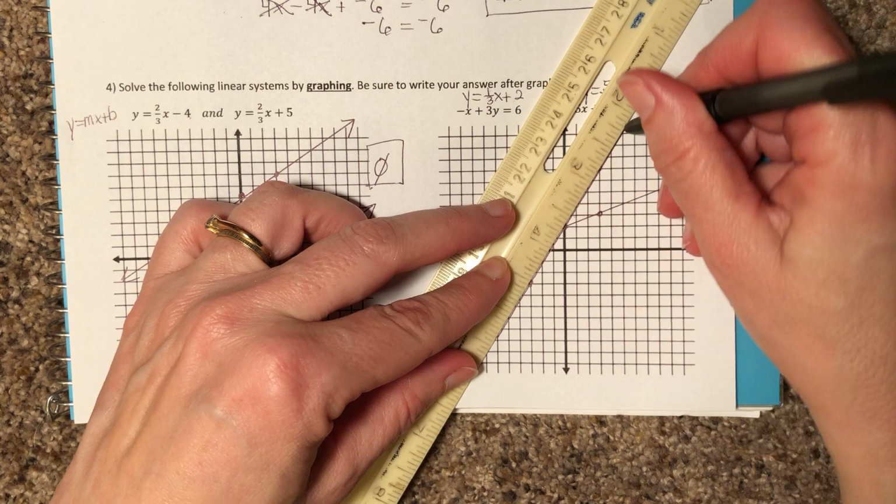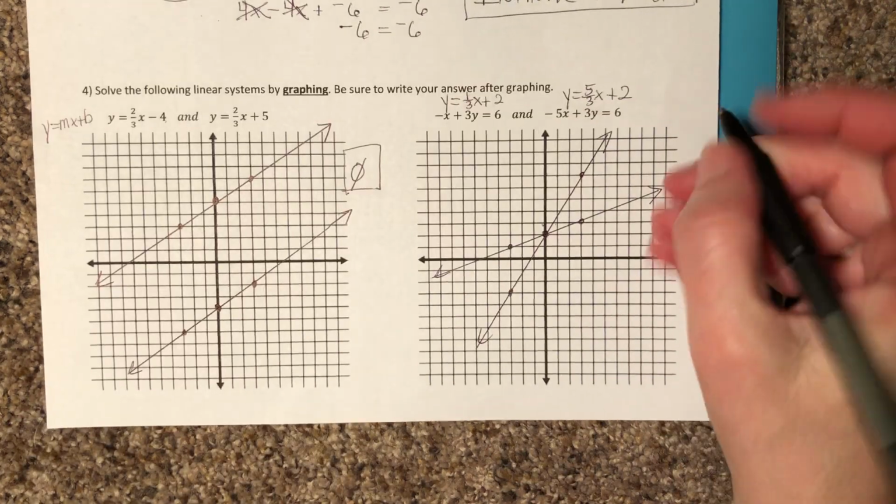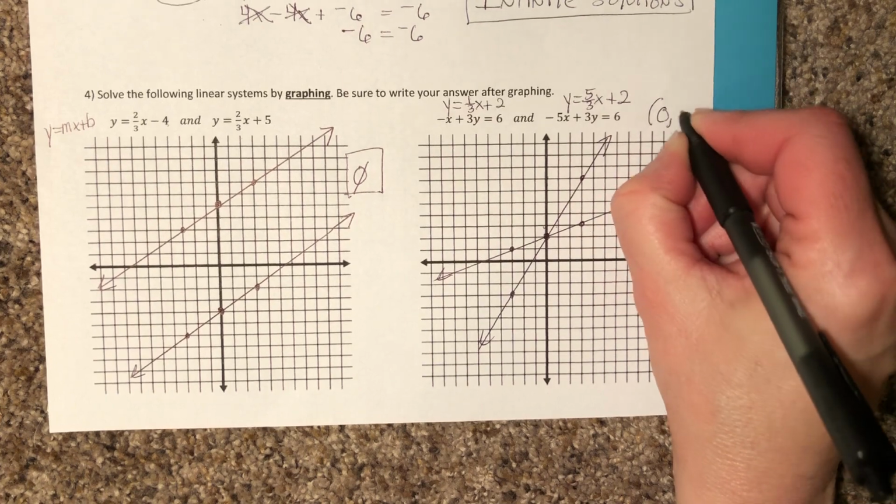All right. So it intersects at the y-intercept. And that would be the point 0, 2.